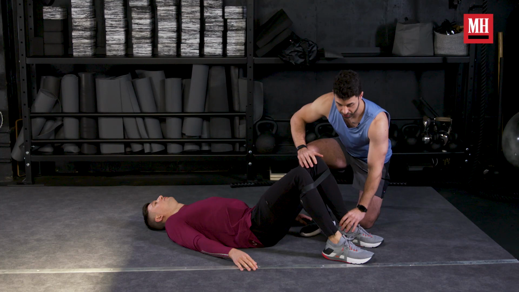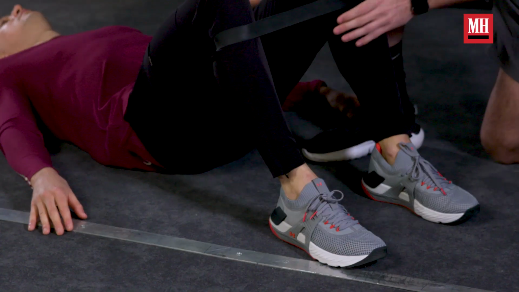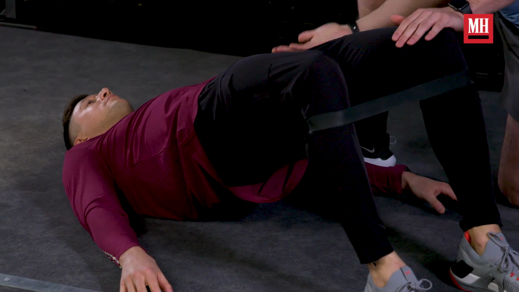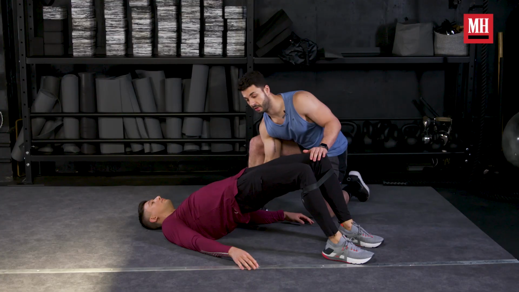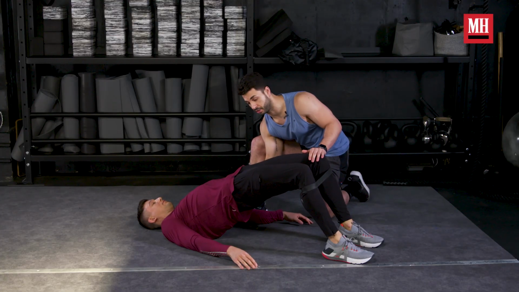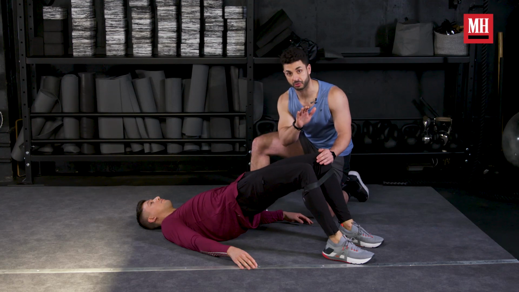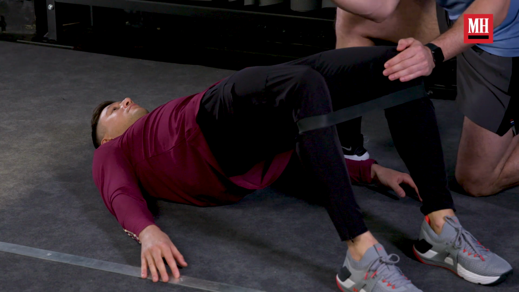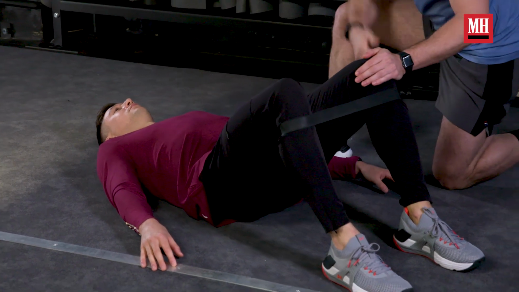Cameron's gonna focus on pushing through the heels and lifting the butt in the air. When we lift into this bridge, it's important that we don't hyperextend the back, meaning coming up too high. We don't wanna have excessive range of motion there. We wanna stop so that there's a straight line from the knee, the hip to the shoulder, keeping the core tight. Once you feel that, drop your butt back down and repeat.